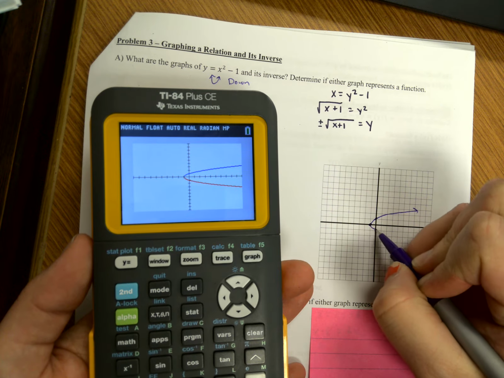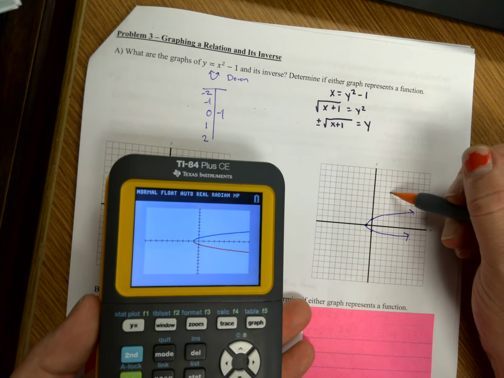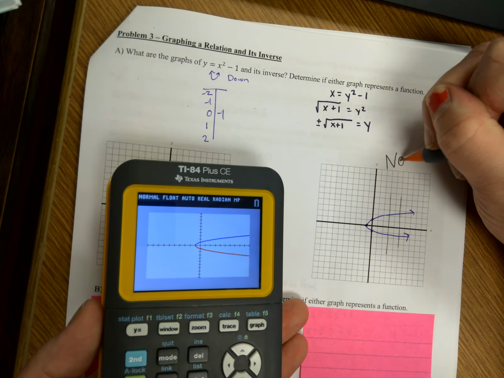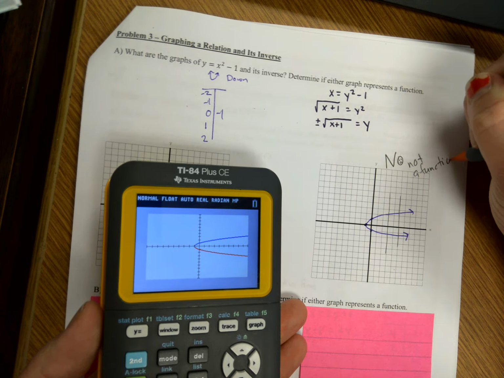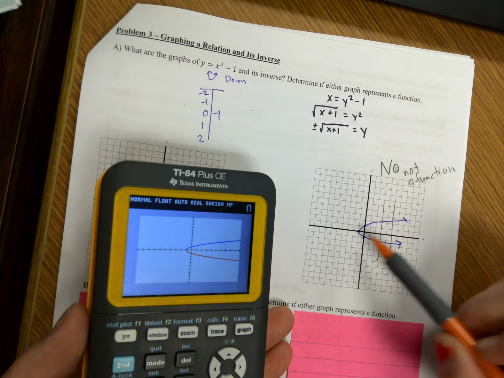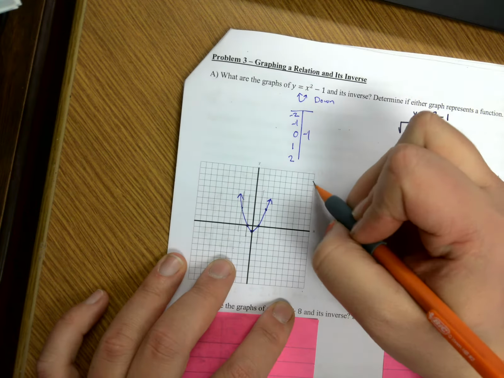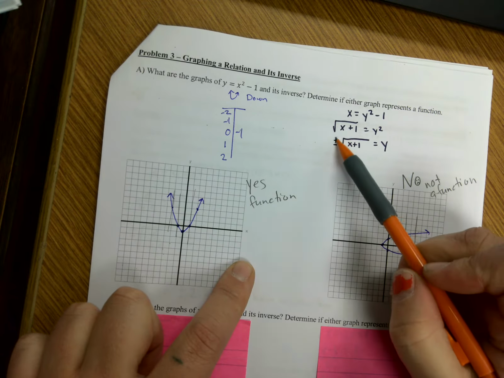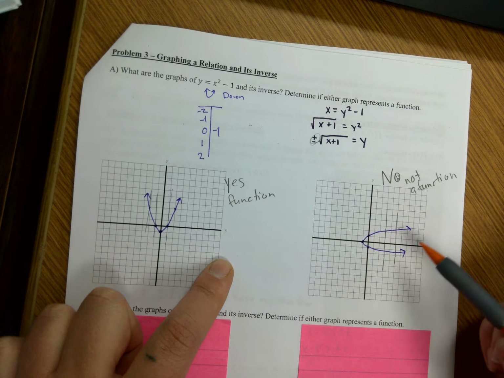So now when I look at this right here, I want to decide, is this a function? So again, if I do my vertical line test, this would be no, not a function, because it goes through more than one point. Every x value does not have one, it has more than one. This one is, yes, it is a function. The inverse is not. The reason it's not is because of this plus or minus right there, because that gave us our top curve and our bottom curve.